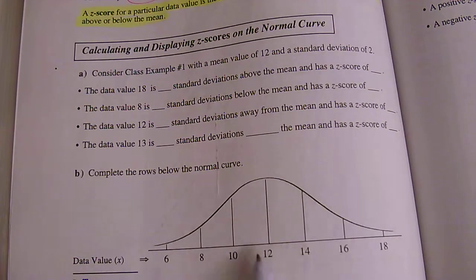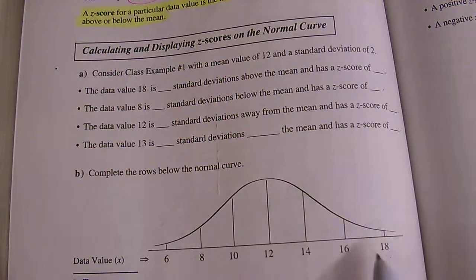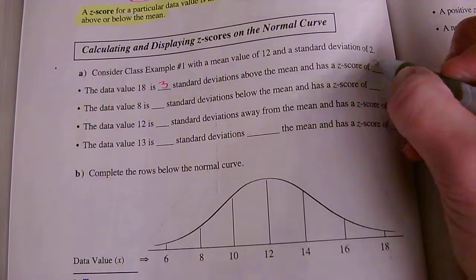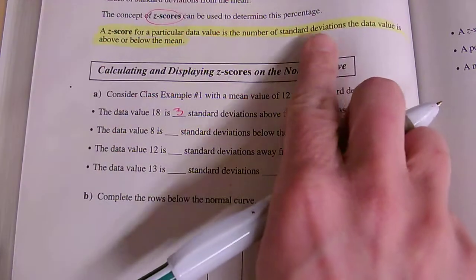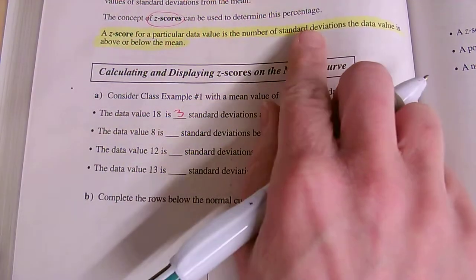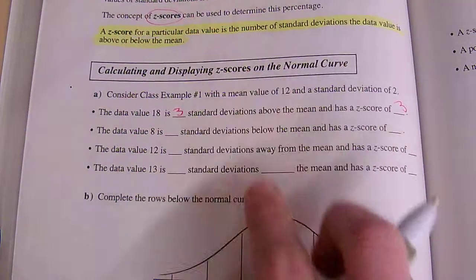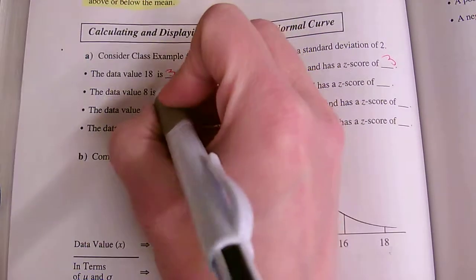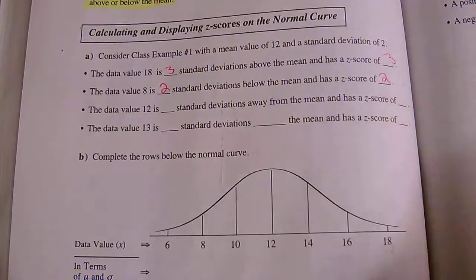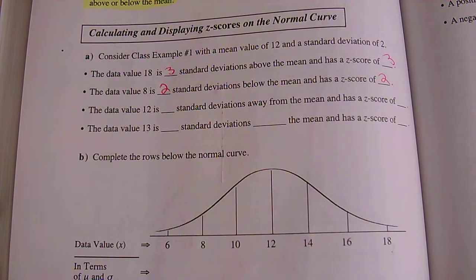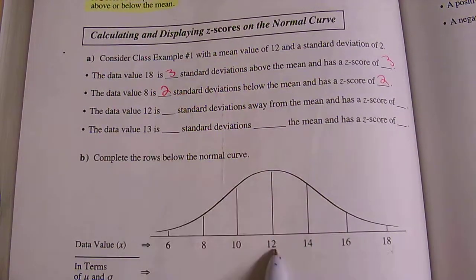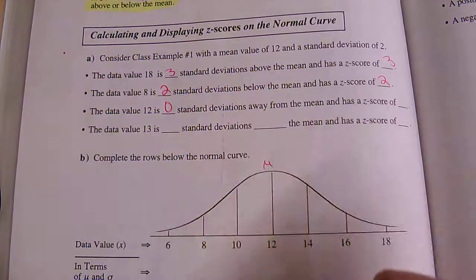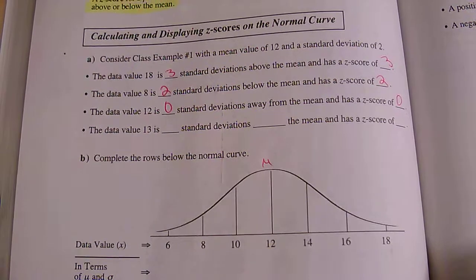18 is 1, 2, 3 standard deviations above the mean, so it has a z-score of 3, because up here it says the z-score is the number of standard deviations. If I go to 8, 1, 2, that's 2 standard deviations, which is a z-score of 2. The data value of 12 is 0 standard deviations away, because it's the mean. So that's going to be 0.